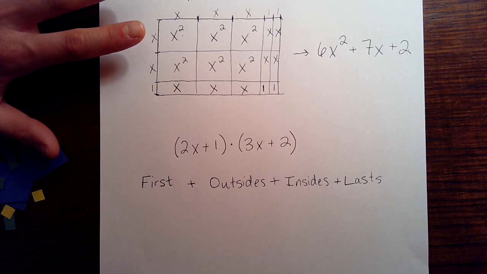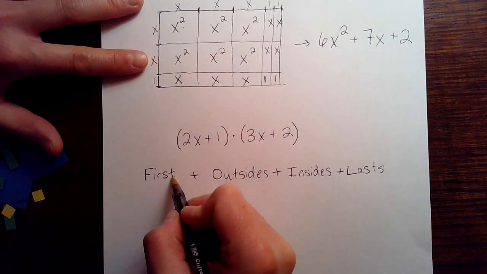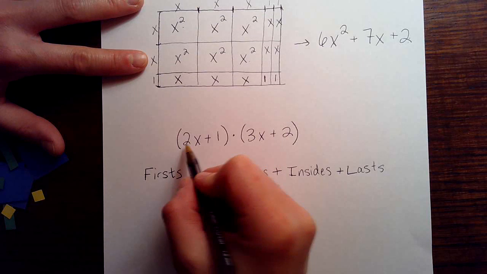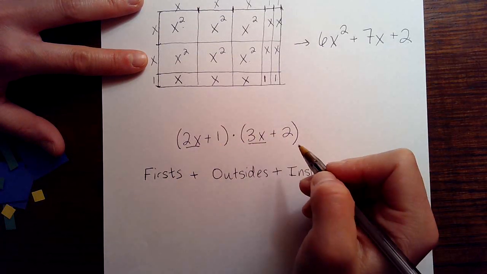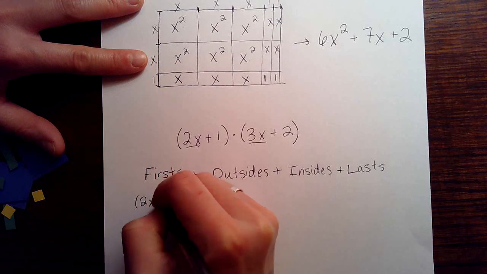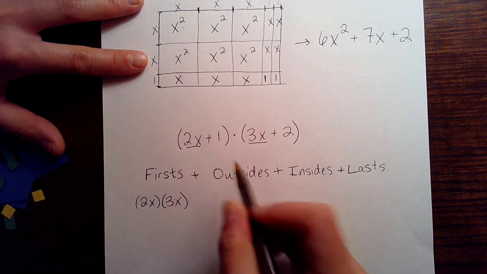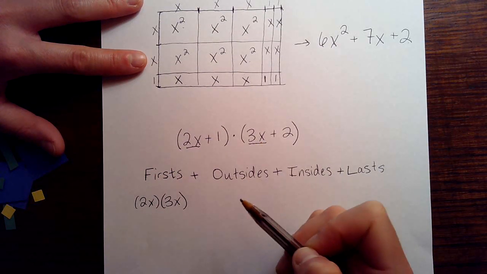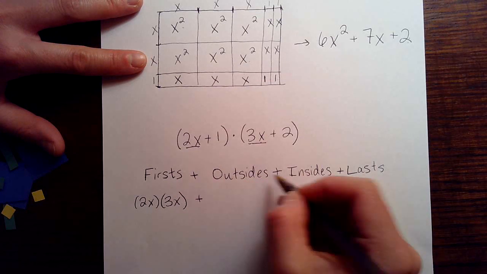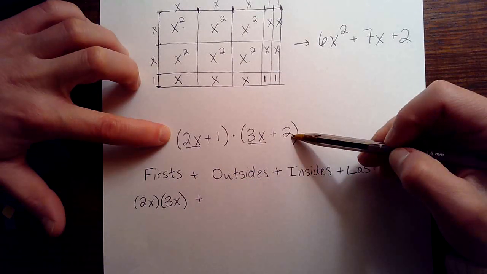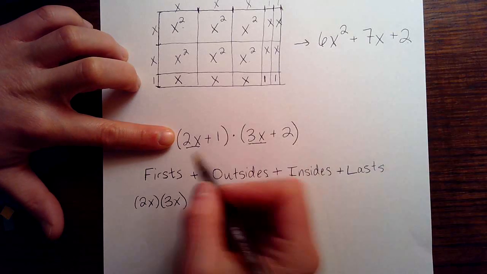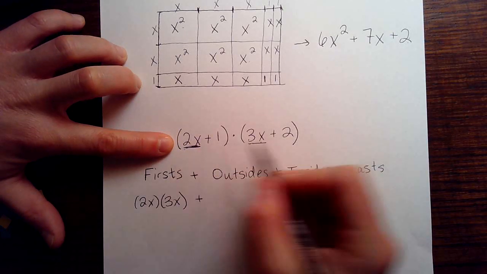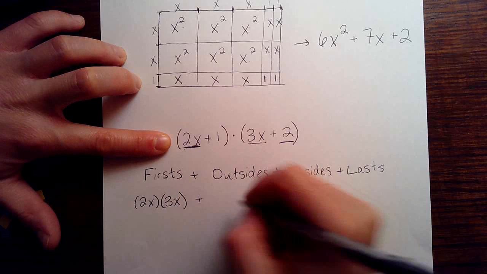So what do I mean by each of those? Well, firsts means the first term in each binomial. We're going to multiply together 2x and 3x, our firsts. Then outsides. This means the outermost terms of the whole product. 2x is on the outside and 2 is on the outside.